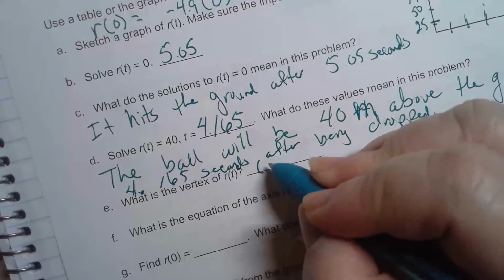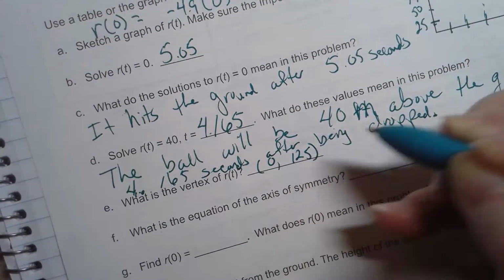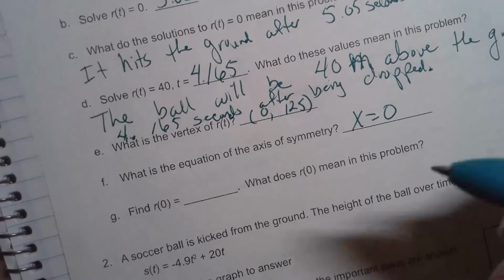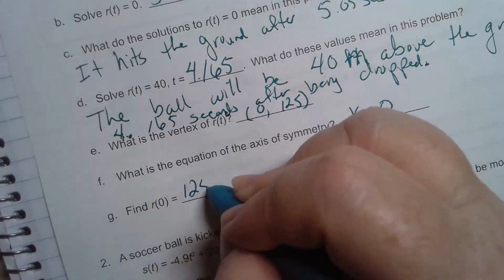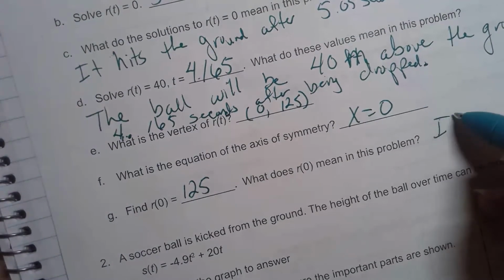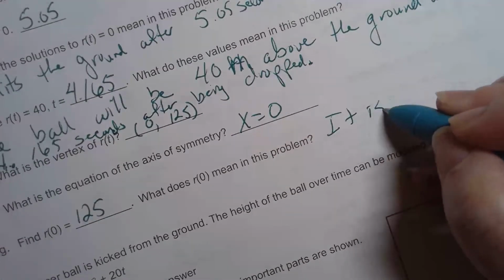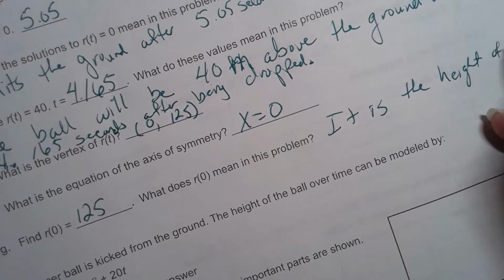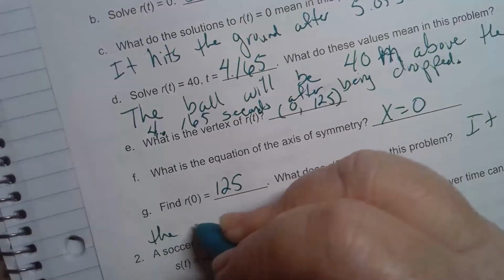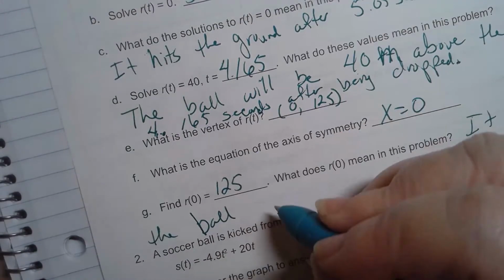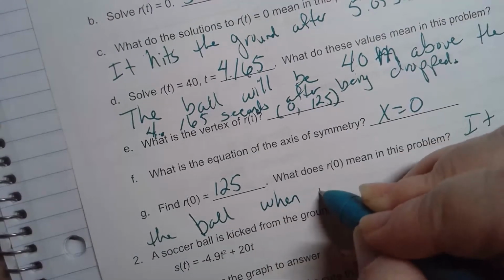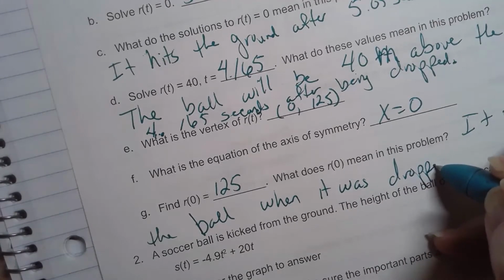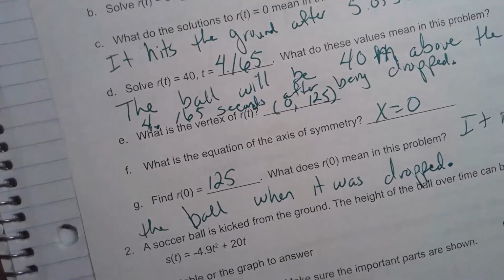Okay, what is the vertex? Well, of course, the vertex is 0 and 125. The axis of symmetry is x equals 0 because it's always the x coordinate. Find r of 0, which is 125. What does it mean? It is the height of the ball before it was dropped.